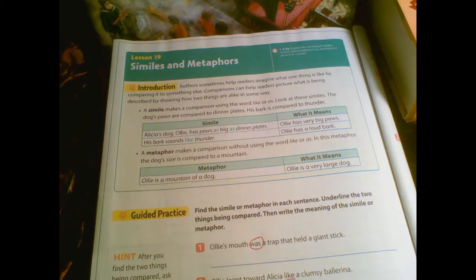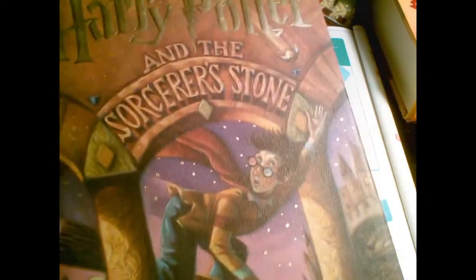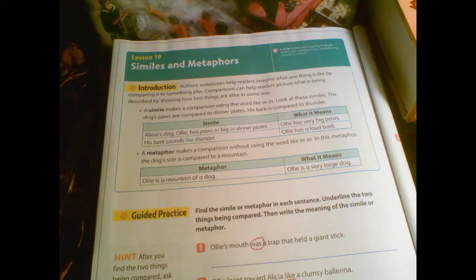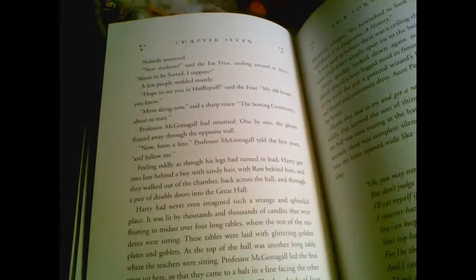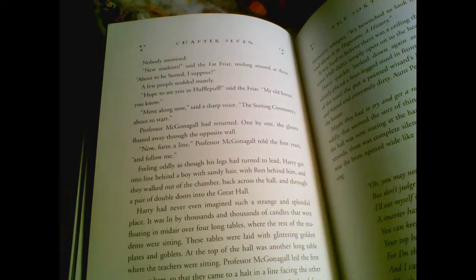That's what that meant. So, if we go to, and I'm just looking at the Sorcerer's Stone, since we've already read that, I'm just opening up here to a couple examples. So let me slip that under there, and you can see it. We're talking here in chapter 7, the sorting hat.